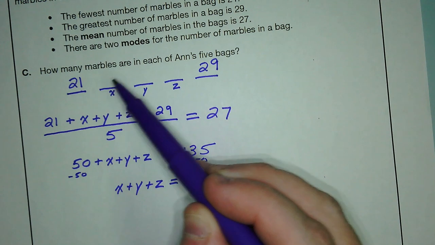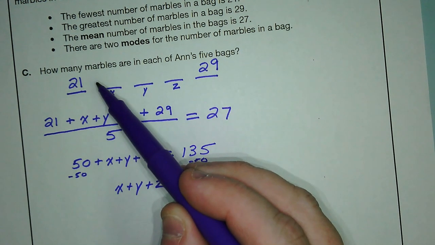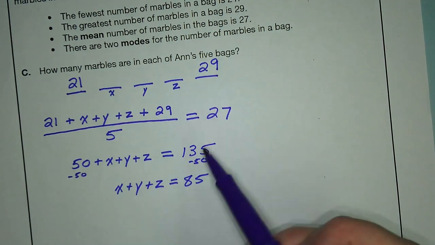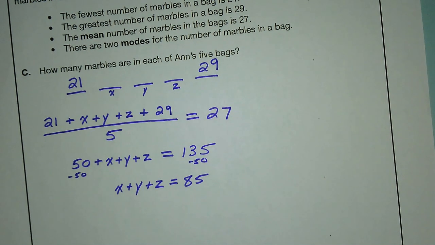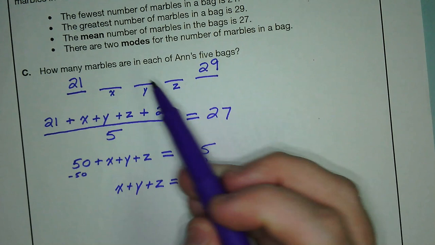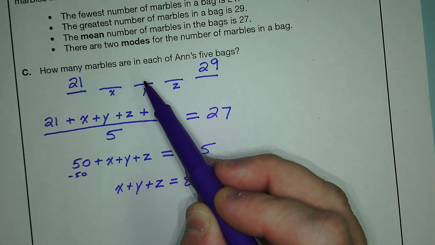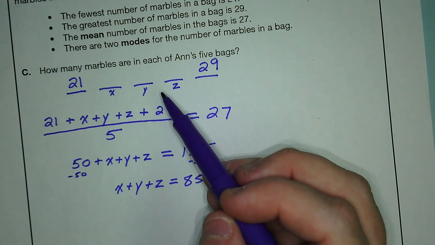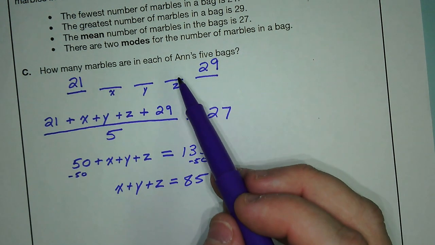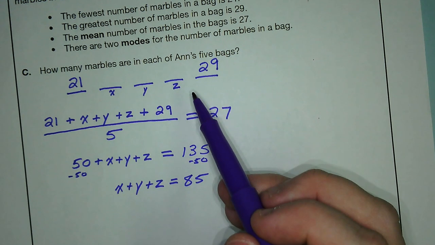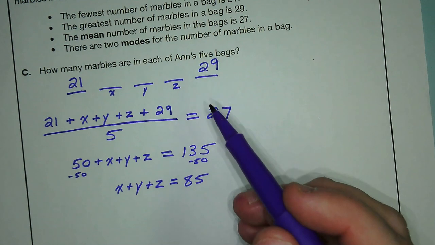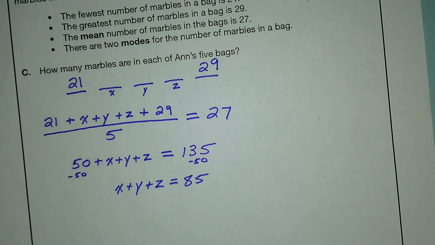If that was 21 and that was 29, that would actually make 21 and 29 also modes. So 21 and 29, that means 85 minus 21 minus 29 would be 35. So if that was 21 and that was 29, it would make that one 35. That's not allowed to be 35. Oh, interesting. Oh my God, man. Are we just going to get into super guessing and checking mode right now? Holy crap.